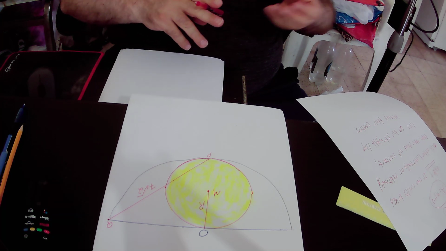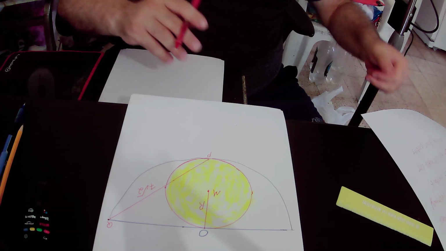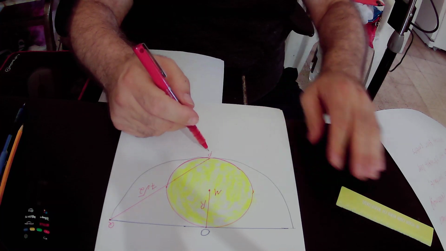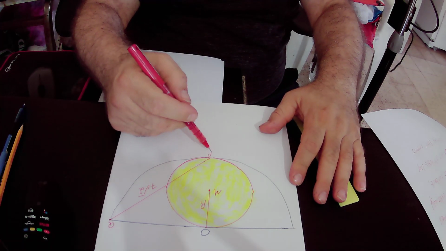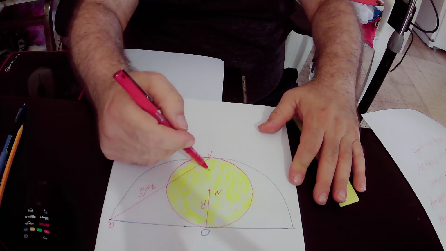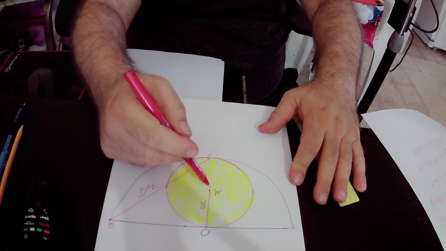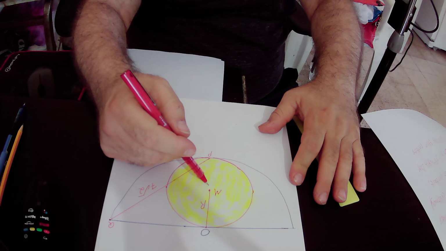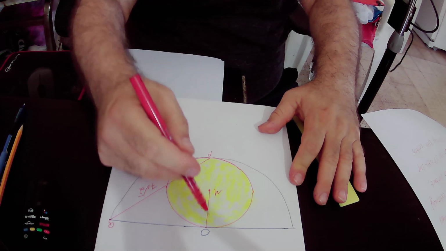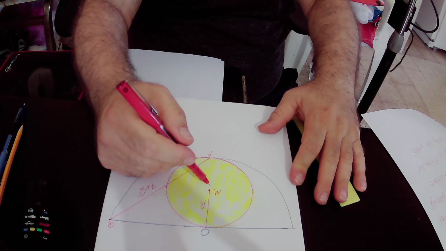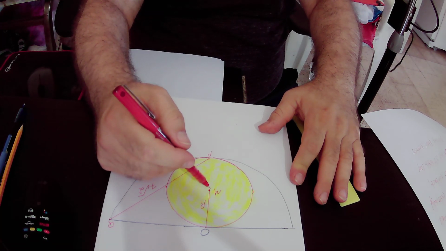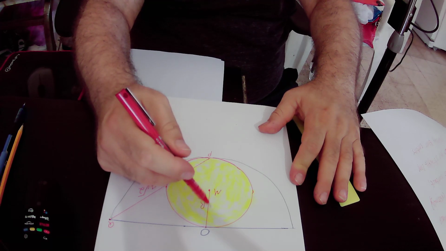Which straight line? The straight line that joins the centers together. Point M is the center of the yellow circle, and point O is the center of the semicircle, and the line segment MO connects the two centers together.